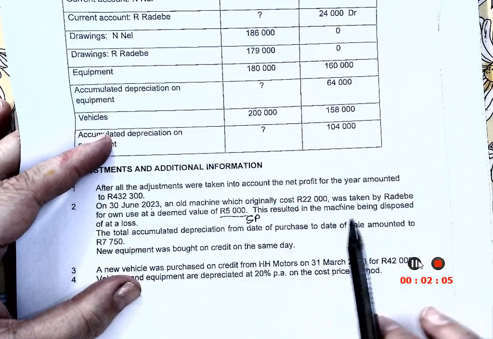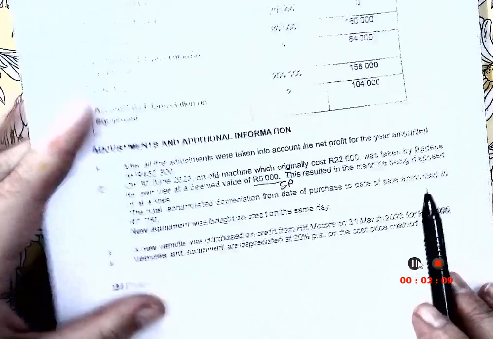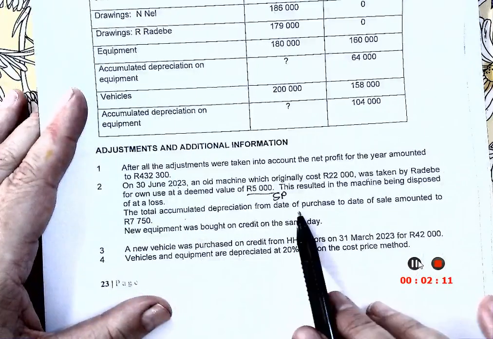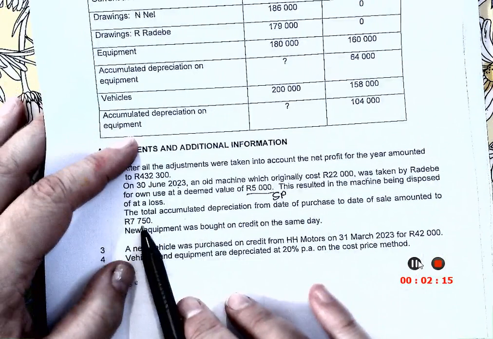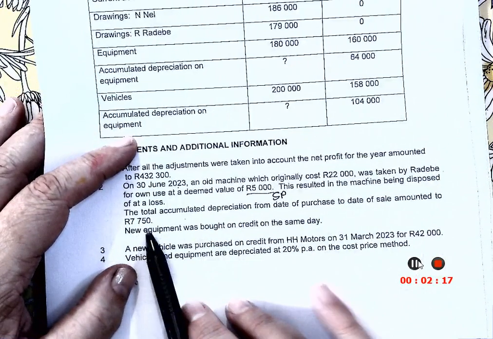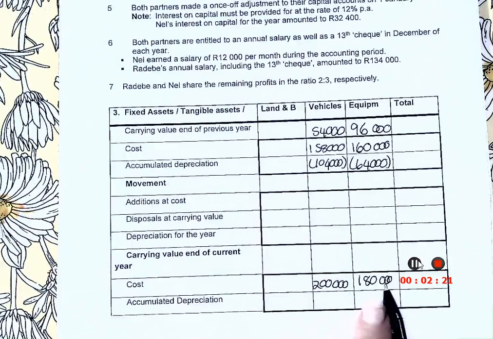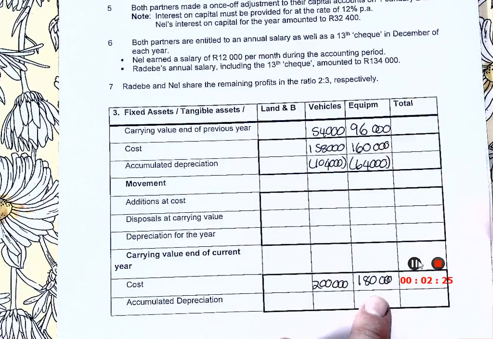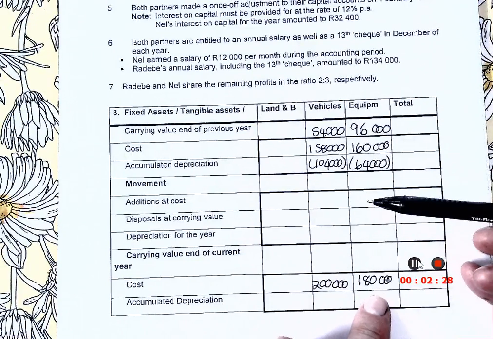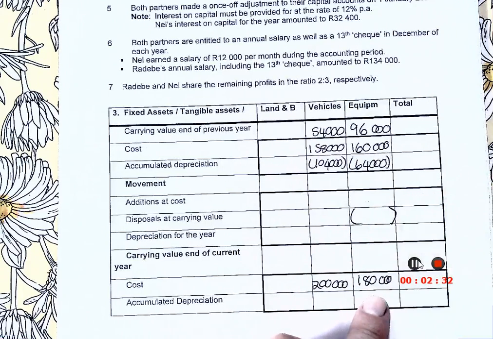This resulted in the machine being disposed of at a loss. The total accumulated from date of purchase to date of sale amounts to 7,750, and new equipment was bought. Now, in other words, what they're saying is, I can't just say 160, 180, it gives me 20 addition. Because there is now a disposal as well.